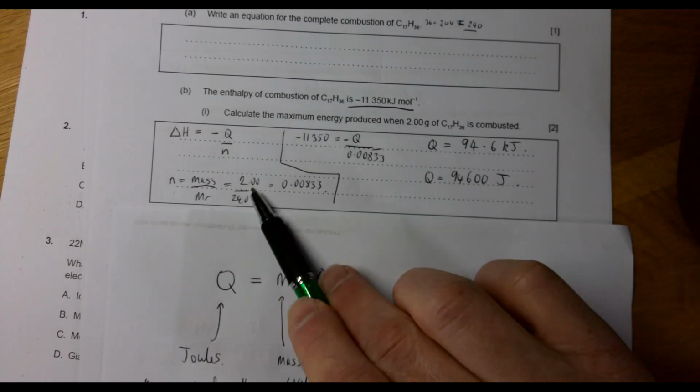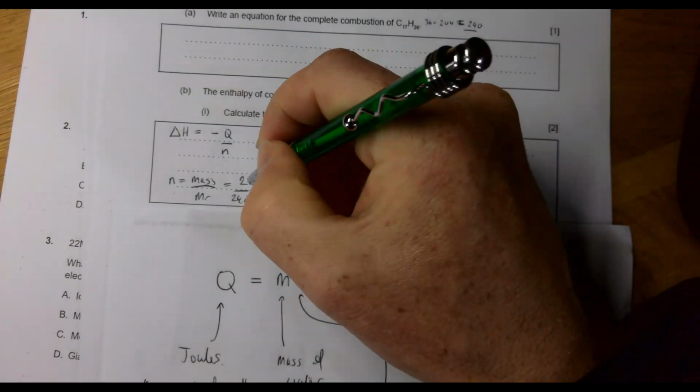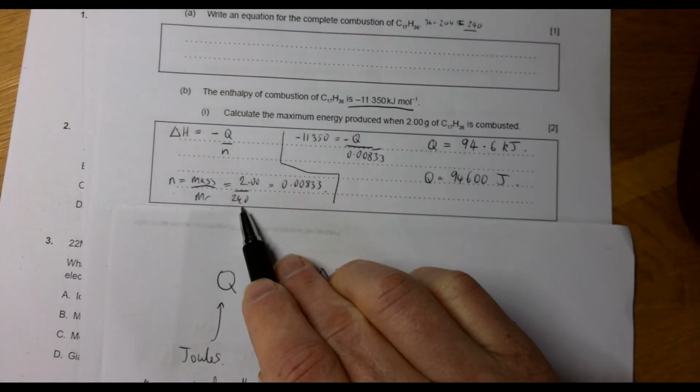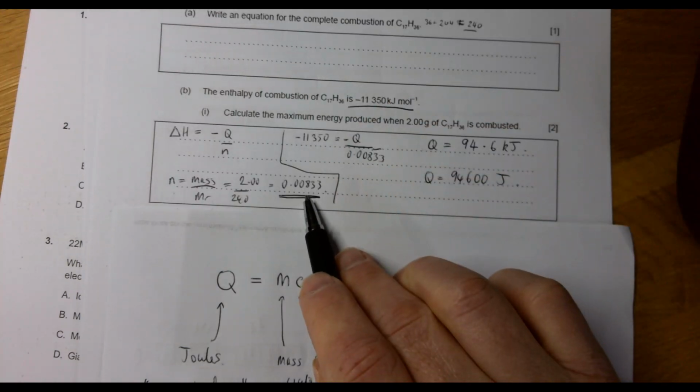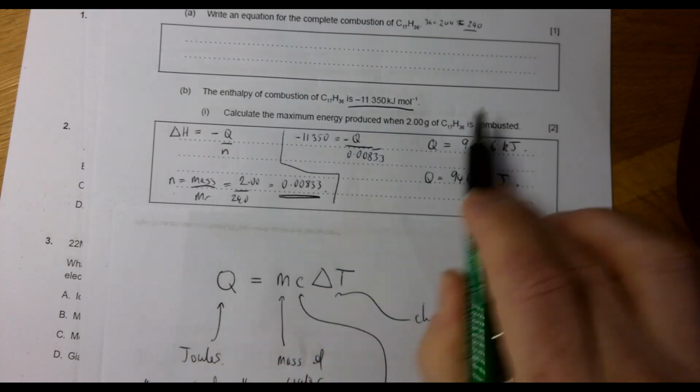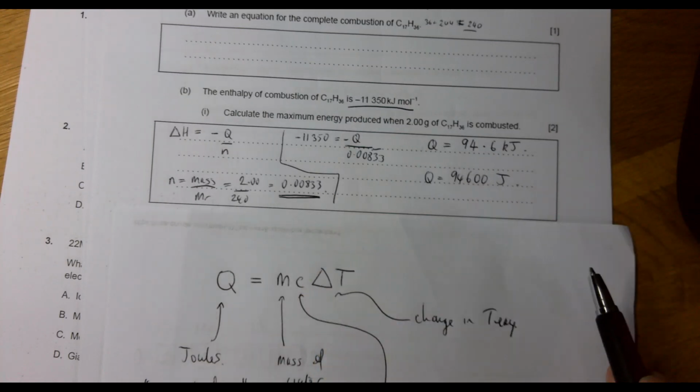Notice I've written it down not as 2 but 2.00 to match the exam paper, and I worked out the formula mass of C17H36 as 240. Lots of people, when we did this in class, gave it to 1 sig fig there. Please give the value to at least 3 sig figs, given that the input data is to 3 sig figs.